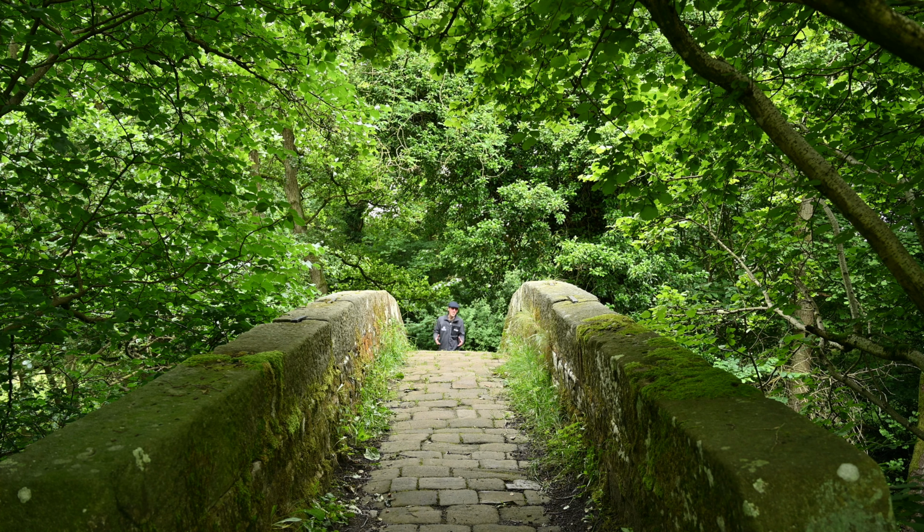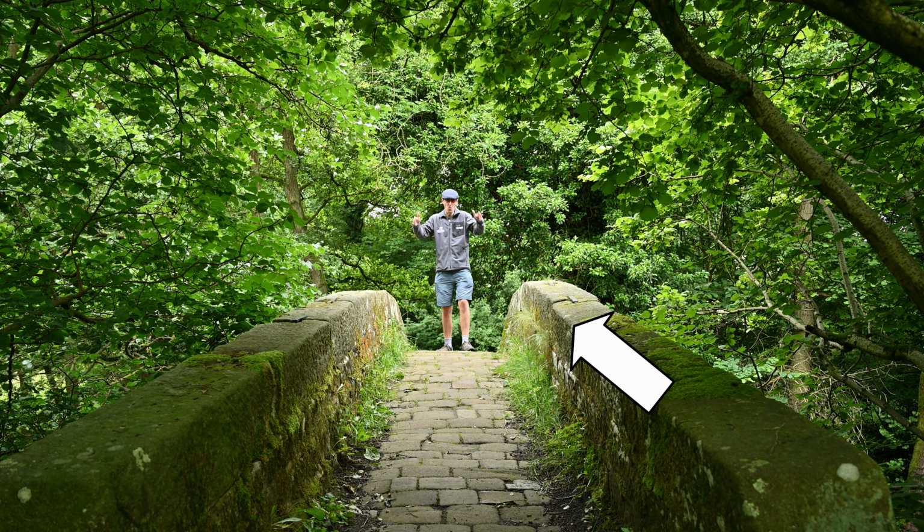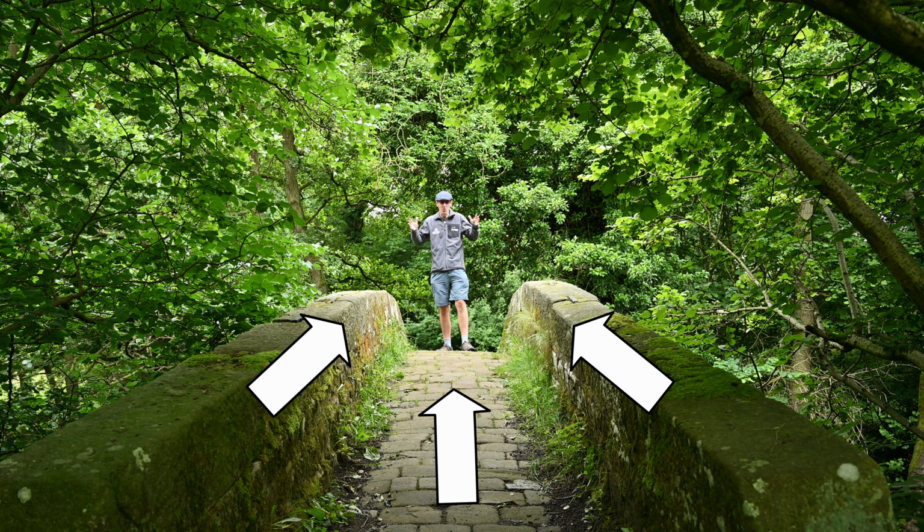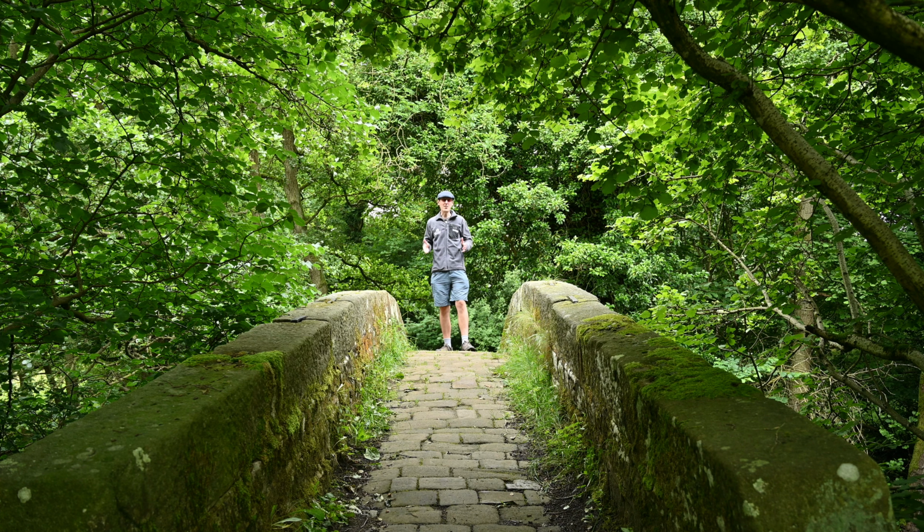When it comes to positioning your lines, let your focal point and the subtle and implied leads in the scene direct you to where you should put things. With this bridge scene, for example, if I stand right on the top, you can see that all of the lines are converging on me, the focal point. And because I'm looking directly into the camera, then everything works around this centralized symmetry.